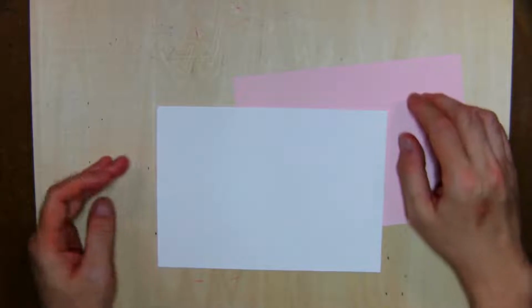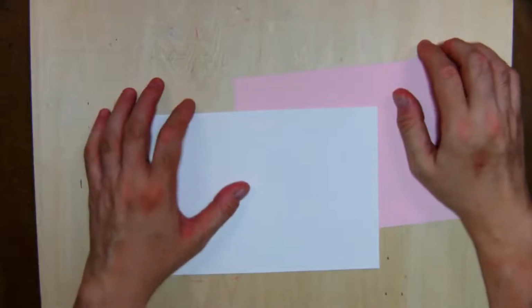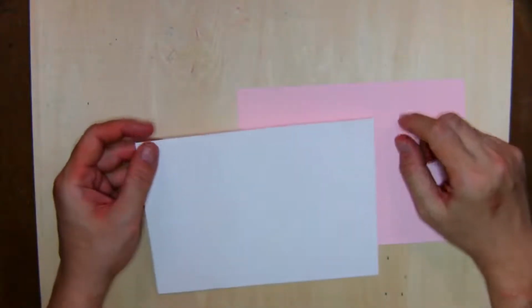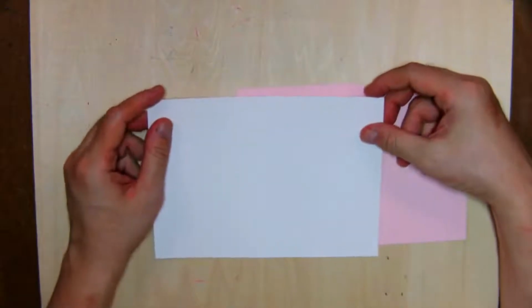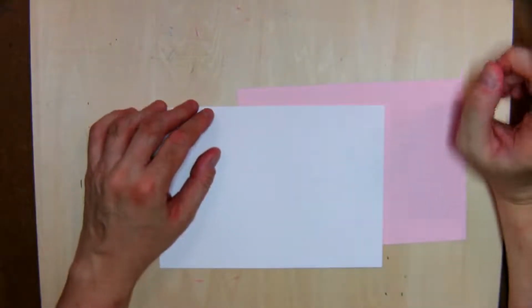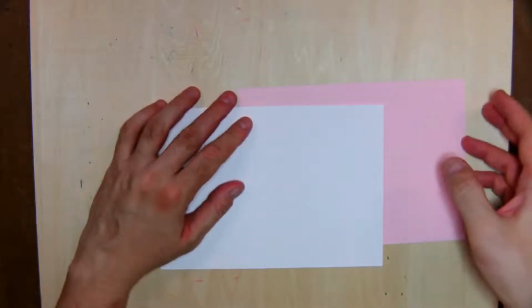Okay, so in this part of the video, I'm going to show you what I'm going to do. Let me explain a little bit of stuff first. Some stuff that I need to make corrections from previous videos. In previous videos, I've mentioned that I was going to use art paper postcards.